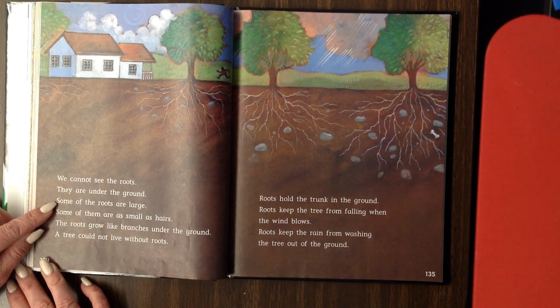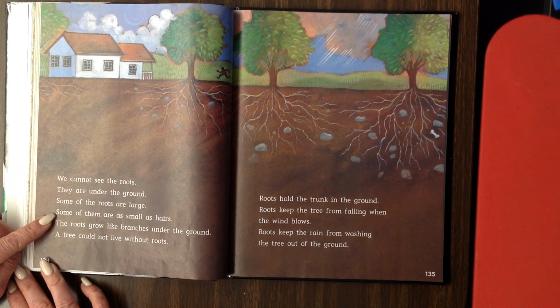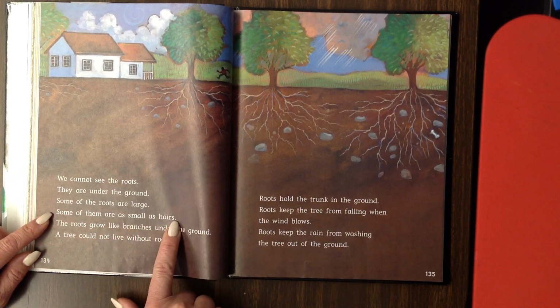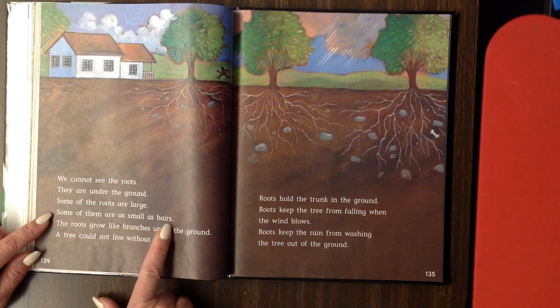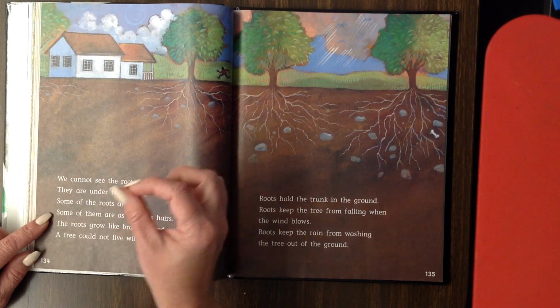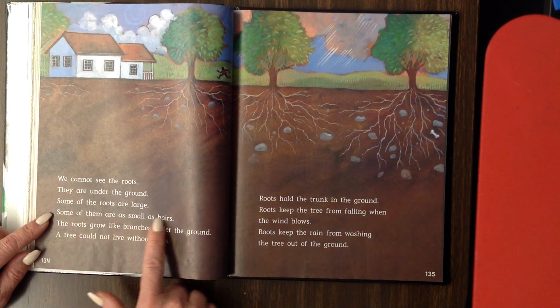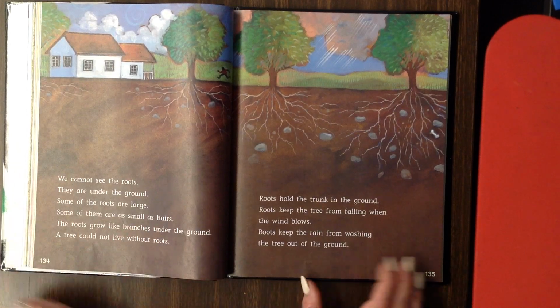Some of the roots are large. Some of them are as small as hairs. The roots grow like branches under the ground. A tree could not live without roots. So pay attention to this. Some of them are as small as hairs. They use this to kind of tell us that there are some parts of the roots when it grows out so far that they are as thin as the hair on your head. Okay, so they use this as a comparison so you have an idea in your mind what that might look like.